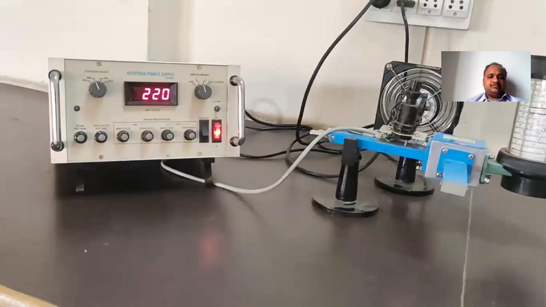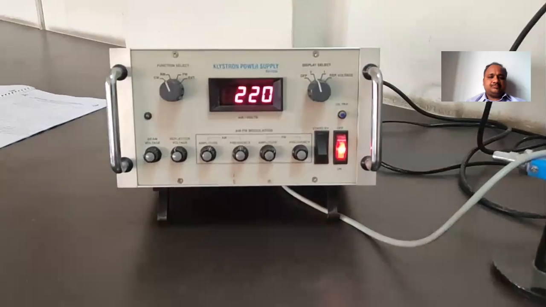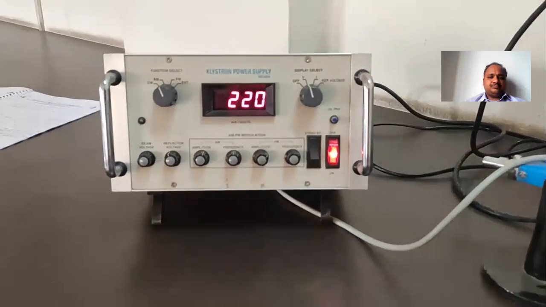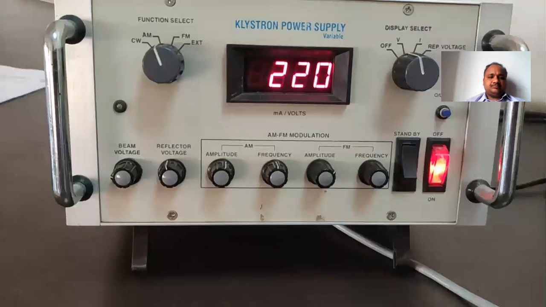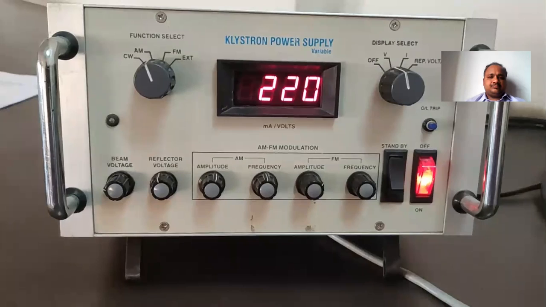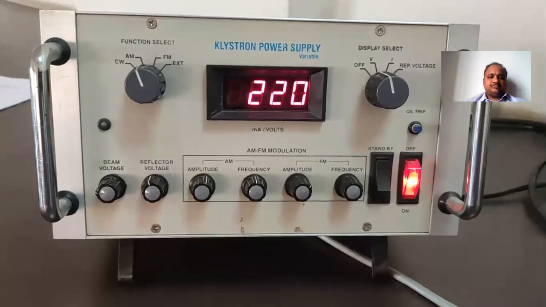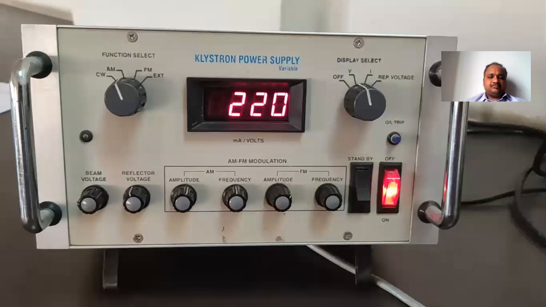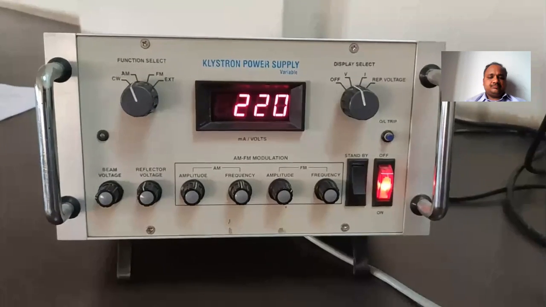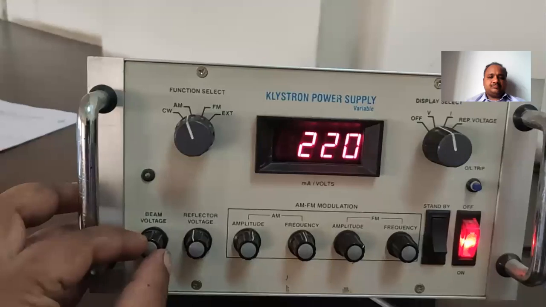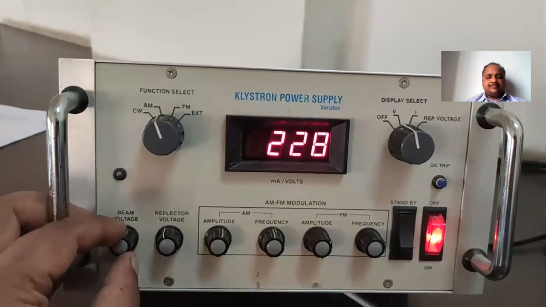We have to make some general settings for performing this experiment. There are certain general settings for this klystron power supply. There are two different knobs present on this klystron power supply. One is the beam voltage, another one is the repeller or reflector voltage. We have to set the beam voltage to 250 volt. So I will put this switch on, with the display select on beam voltage. It is already on, and I have to increase this voltage until it reaches 250.